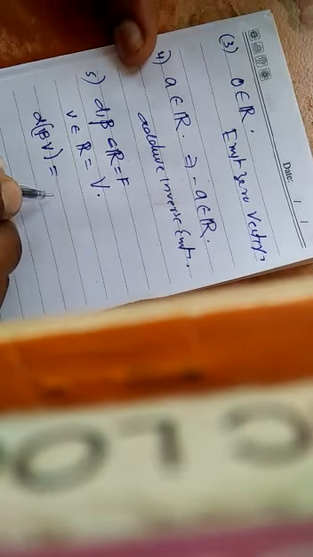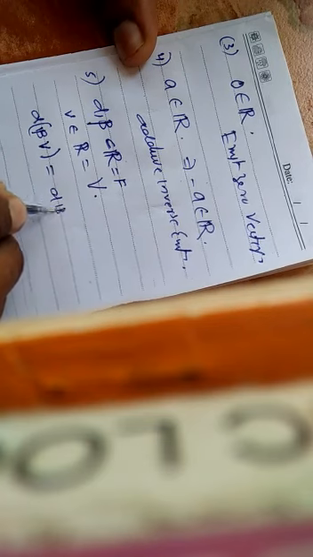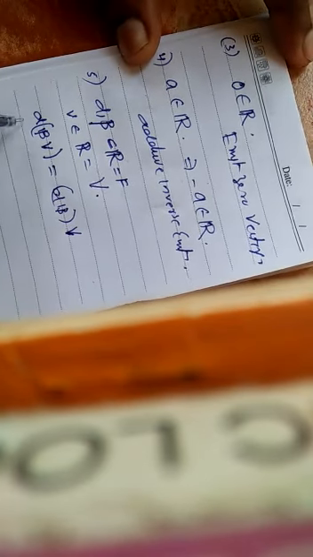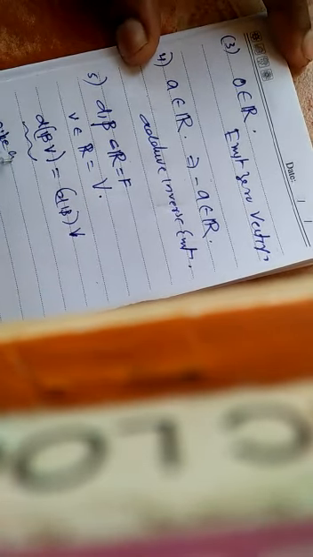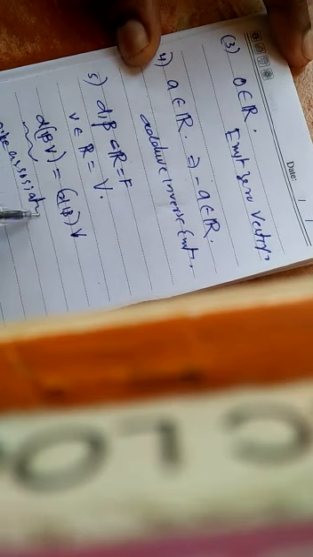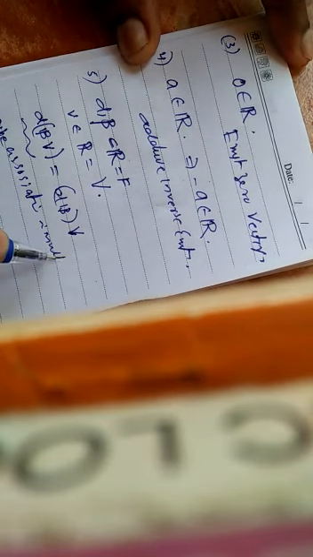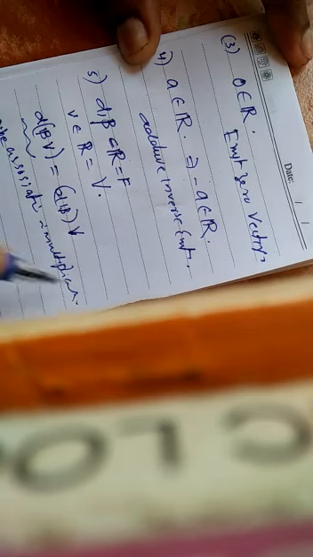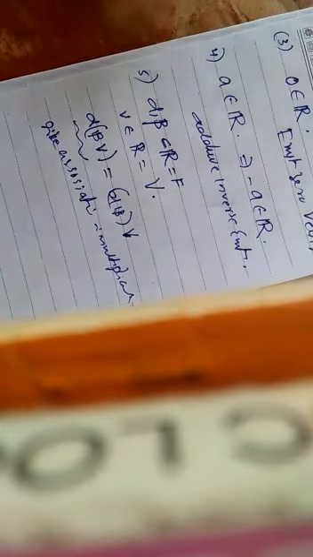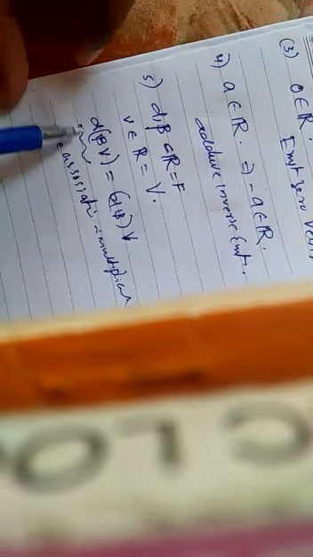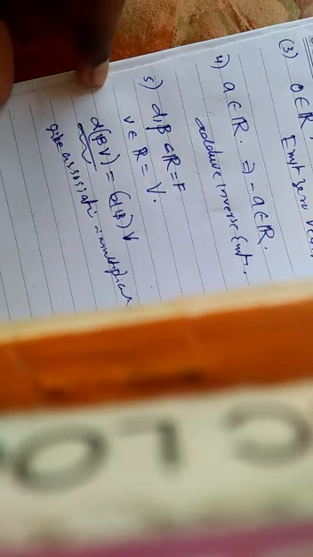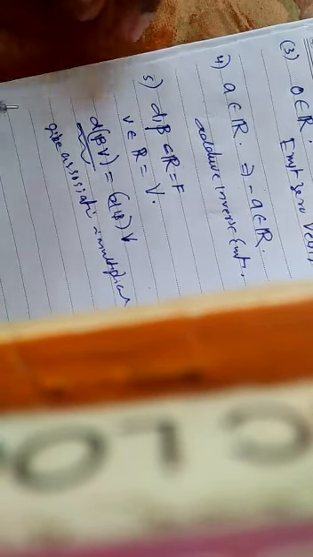So we can write alpha beta V. This is like associative in multiplication. So in the case of R over R, this will become multiplicative association. Therefore, we can write alpha beta into V.